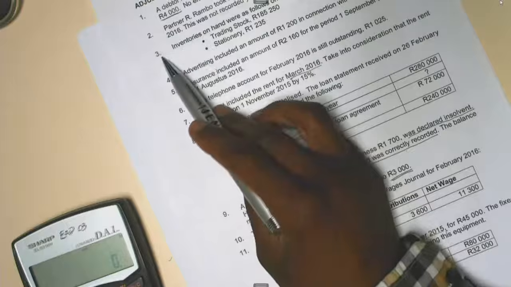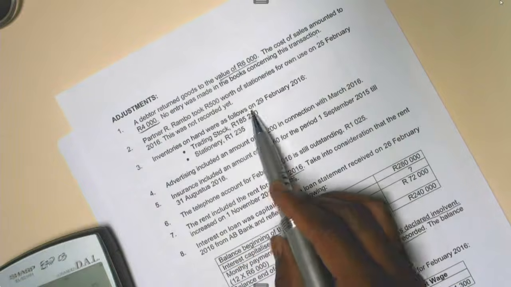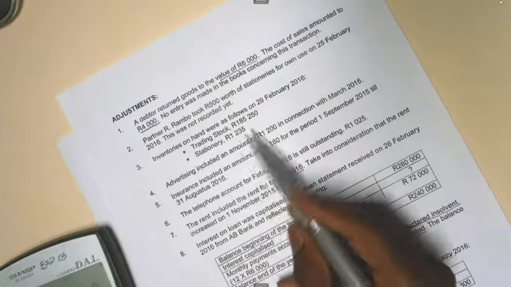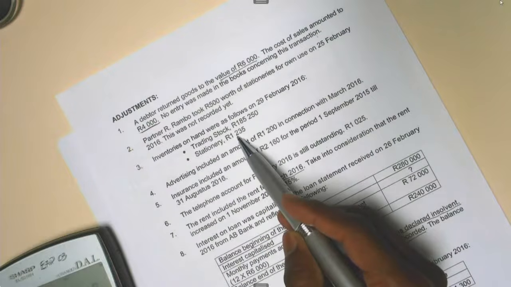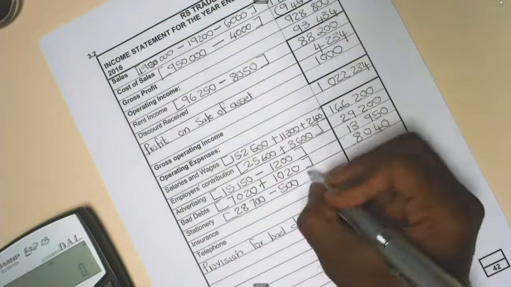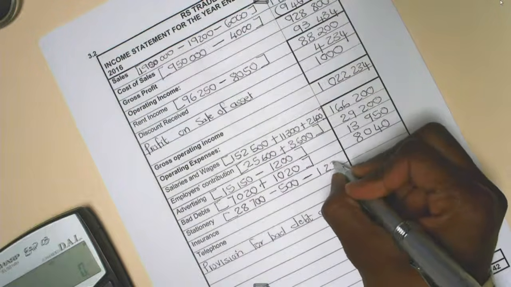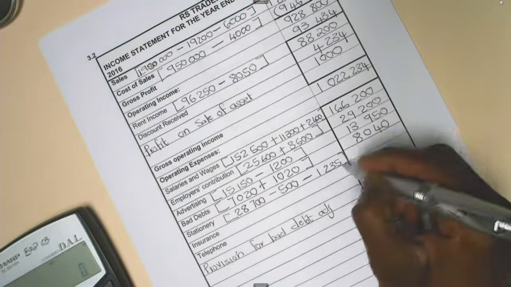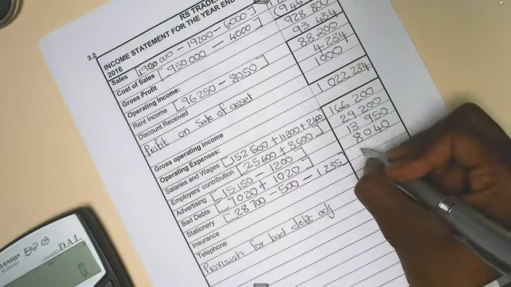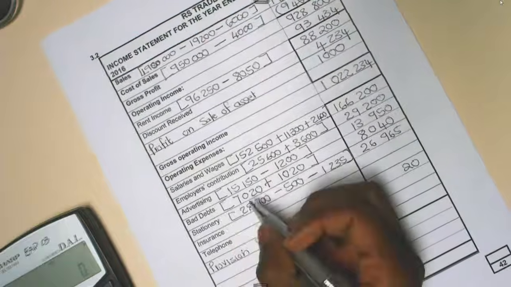Then when we look into our information, we also have adjustment number 3, which talks about inventories on hand, as follows on the 29th of February. The stationery was unused. It's on hand. So from the total of stationery we bought, we also need to subtract the one that is on hand, which is 1,235. Close the bracket. Then the sum should be 26,965.